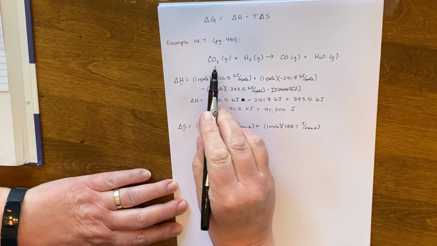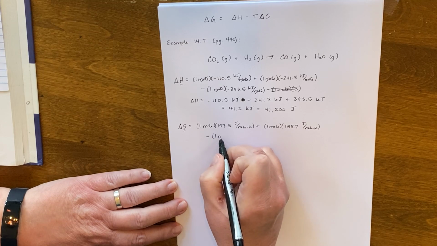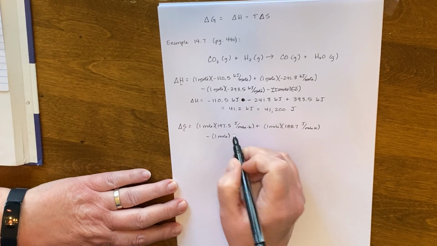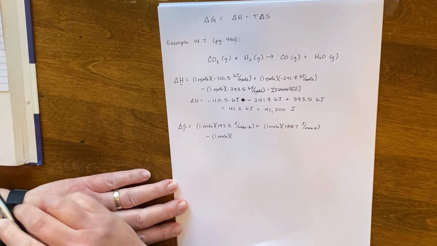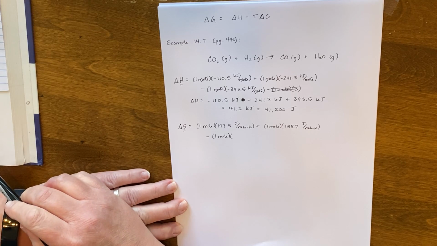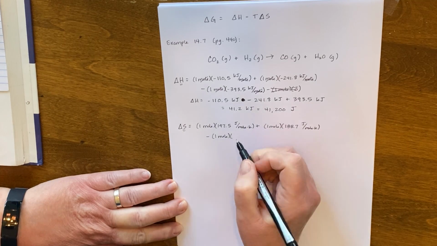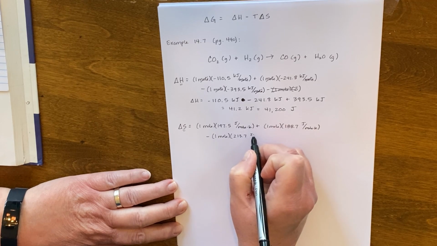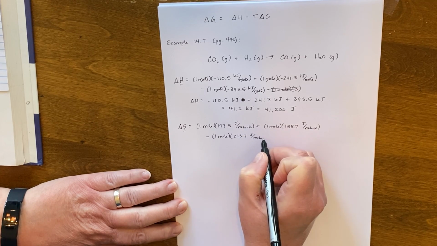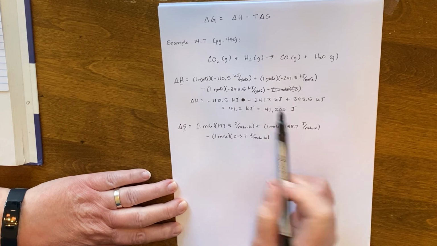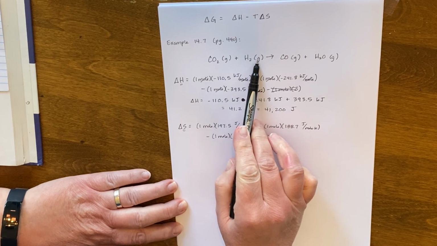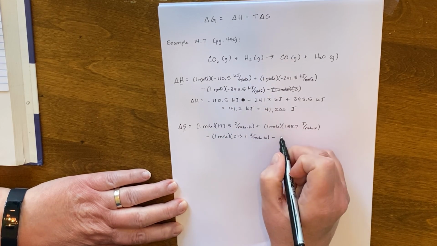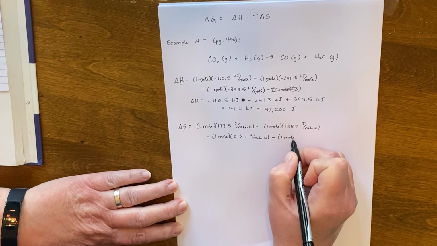So minus 1 mole CO2 gas. Looking in my table, it's in the center column, the second one down, 213.7 joules per mole K.